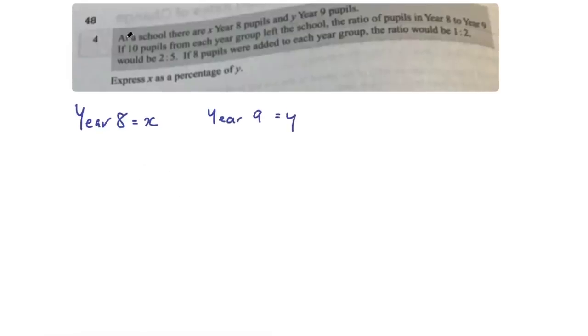Okay, so we have a variable x, so we can say Year 8 equals x and Year 9 equals y, and we're told if 10 pupils from each year group left the school, the ratio would be 2 to 5.